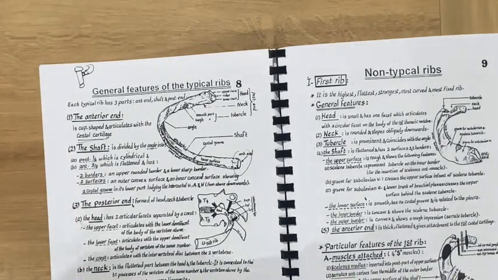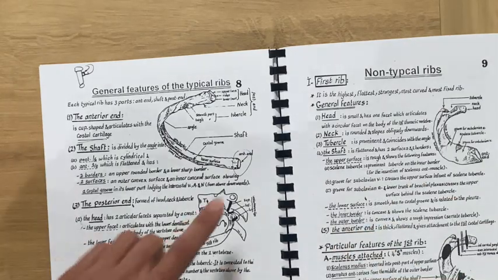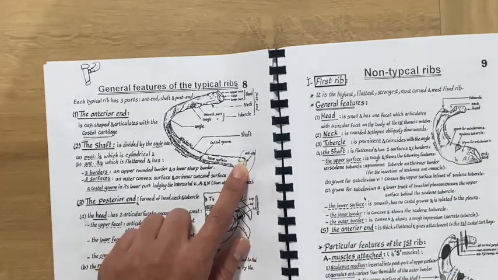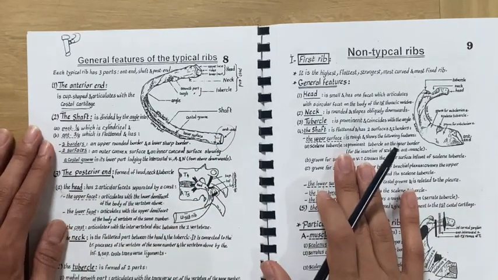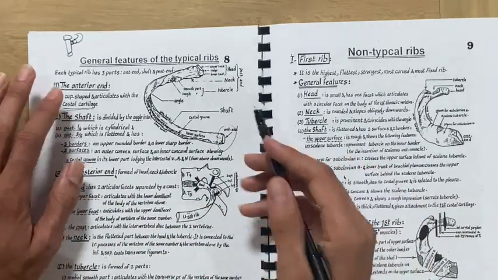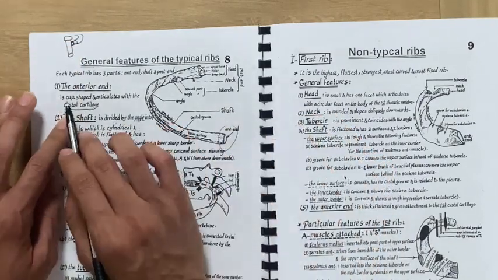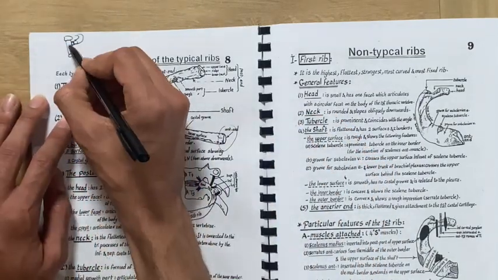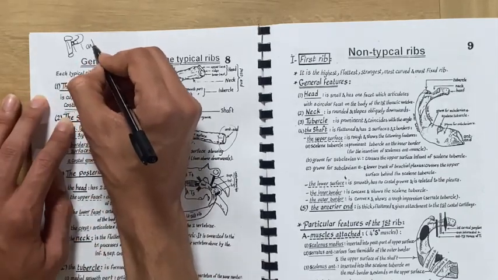A typical rib contains an anterior aspect and a posterior aspect. First, we're going to discuss the anterior aspect and how this aspect is attached to the sternum. It does not really attach to the sternum directly. Rather, it contains a costal cartilage. Sternum, costal cartilage, rib. That's the anterior aspect.